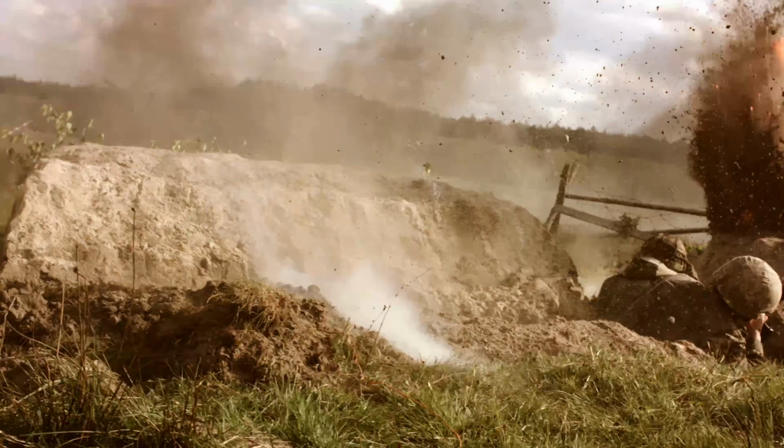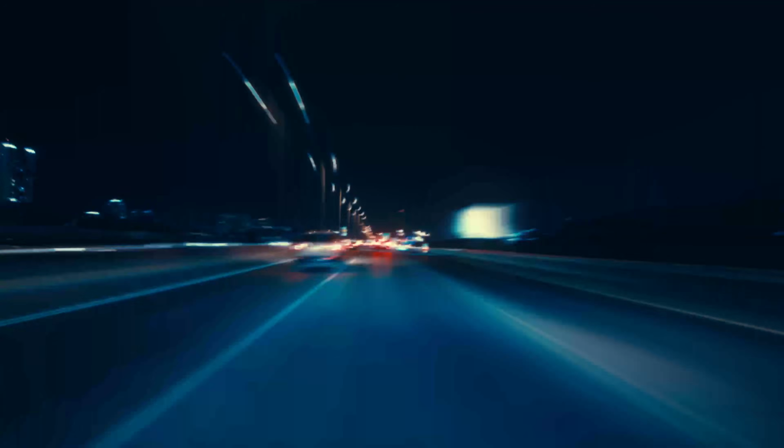As with anything, once you learn the rules, you can break them. There are times when breaking the 180-degree rule works. A fast shutter can create tension or chaos, and a slow shutter can make things feel surreal. But for now, just stick to that 180-degree shutter rule while you learn.